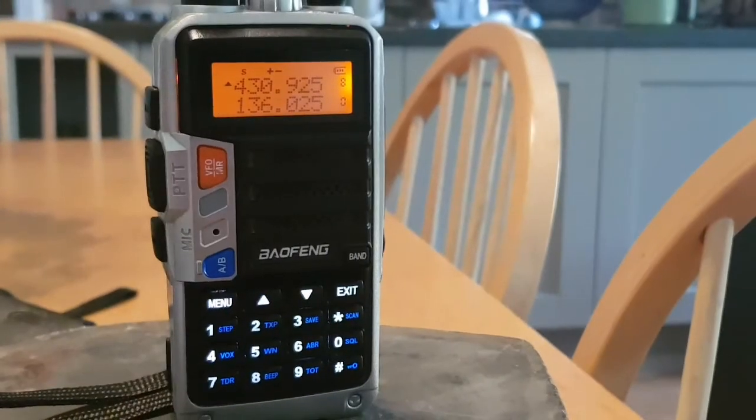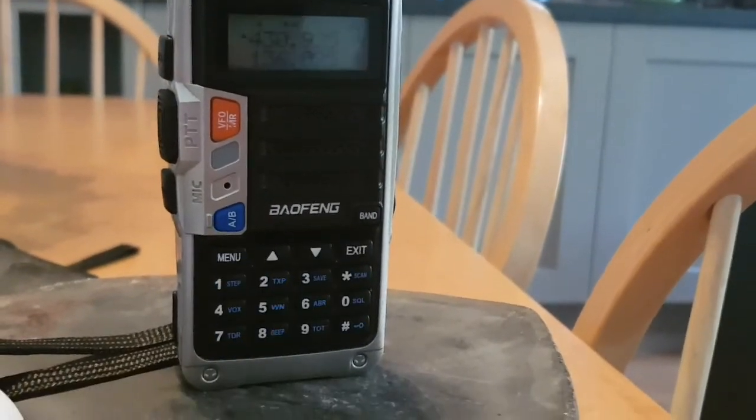So I hope this helps. It works with the UV5R and, well, most of the Baofeng phones.